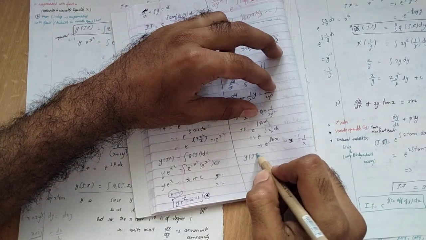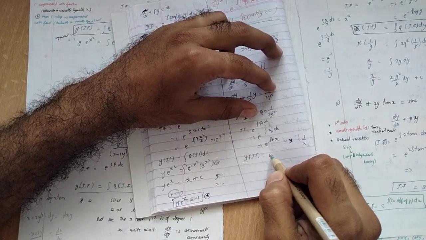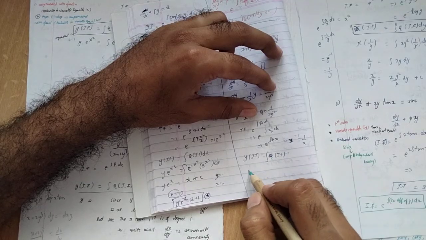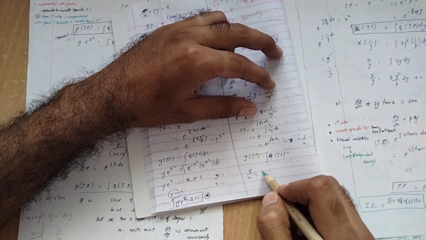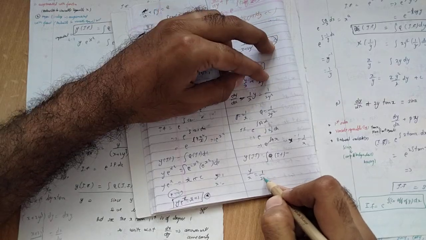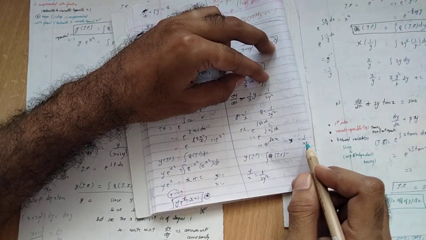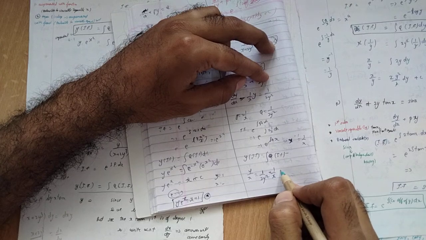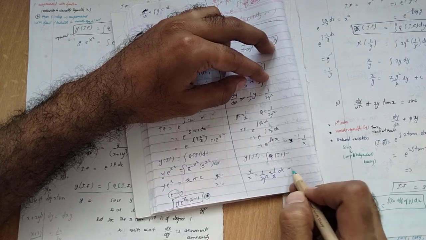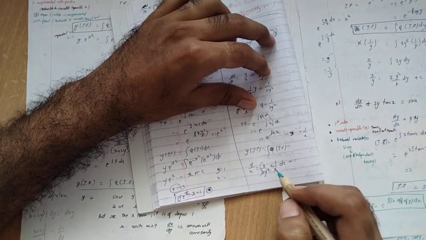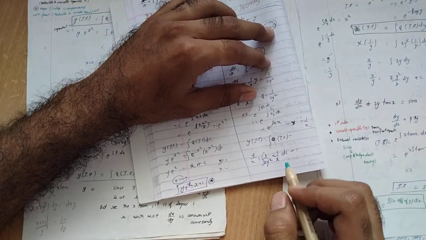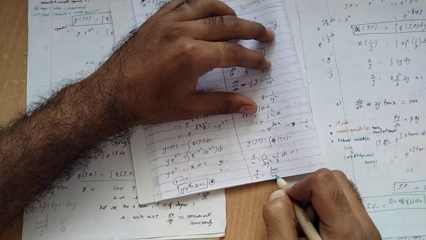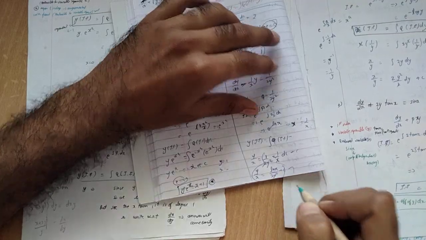y times the integrating factor equals the integral of q times the integrating factor, plus c. So y/x equals the integral of (1/2)y² times the integrating factor 1/x dx plus a constant. So ∫1/x is ln x, so y/x = (ln x/2)y² plus a constant.